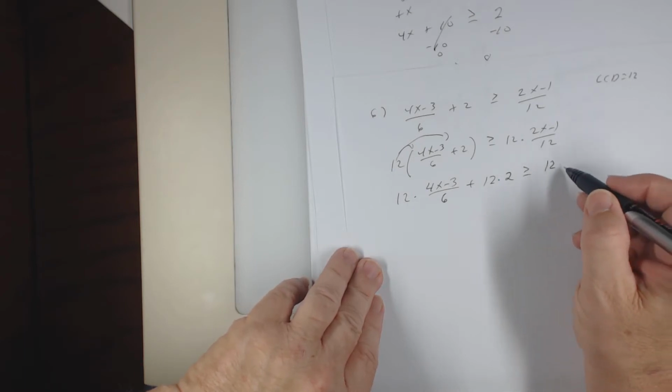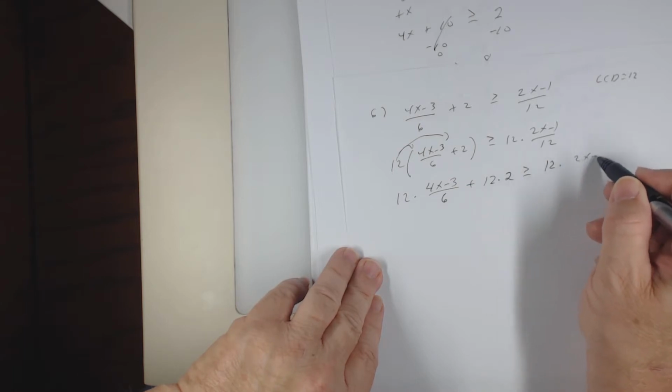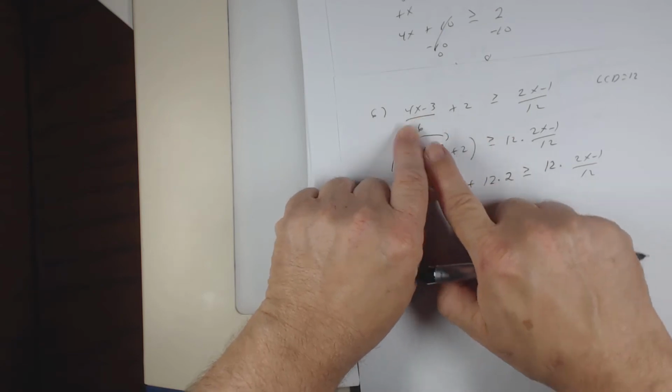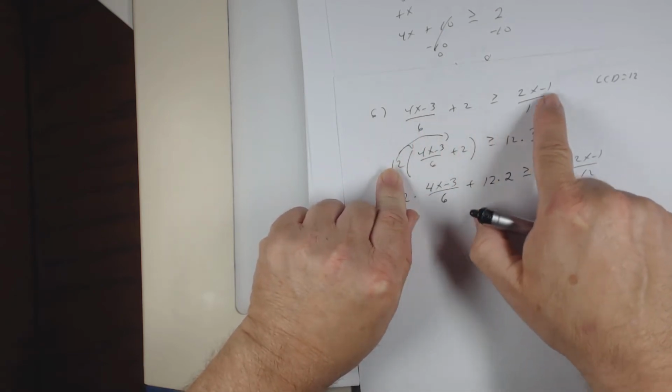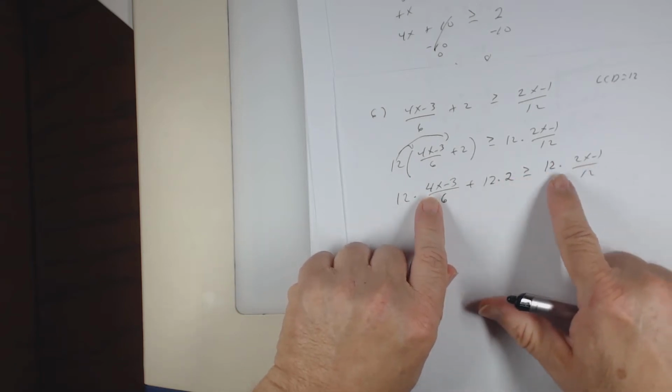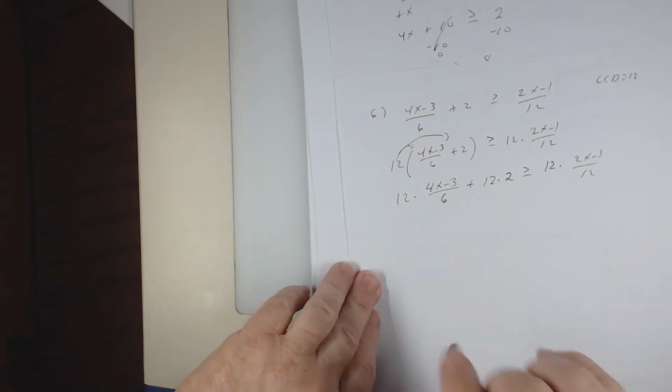2x minus 1. I'm just going to go ahead and rewrite it since I put the 12 already. All right. So notice every fraction. See this fraction here in the original? This fraction and this fraction? Am I multiplying all of them by 12? Yes. Okay, now let's reduce.